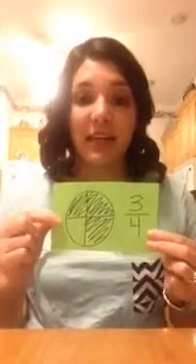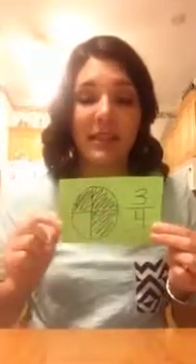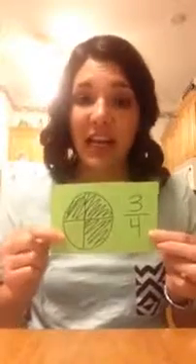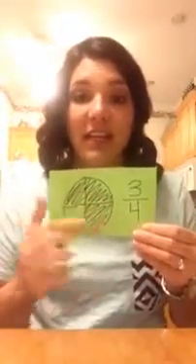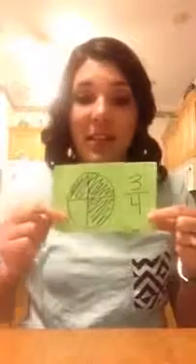This one is the same object that has 4 pieces cut out of it as well, and 1, 2, 3 out of the 4 is shaded. That is 3/4. And again, guys, always remember that the number that is shaded in is always the top number, which is the numerator. And the 4 pieces, which is what the object is cut into, is always the denominator.